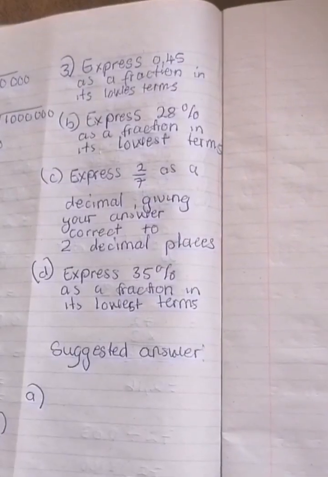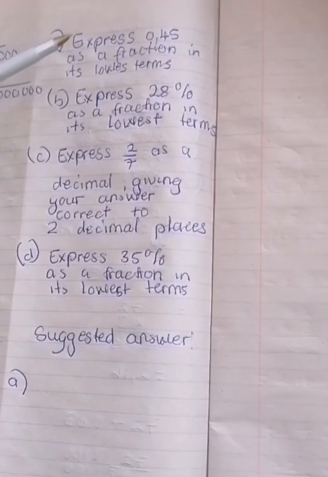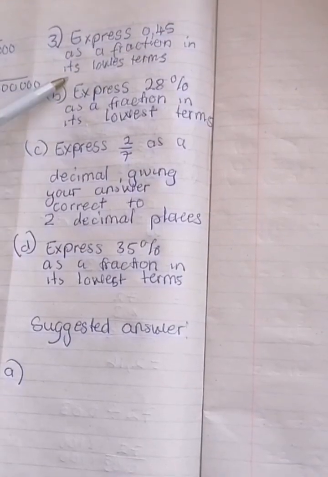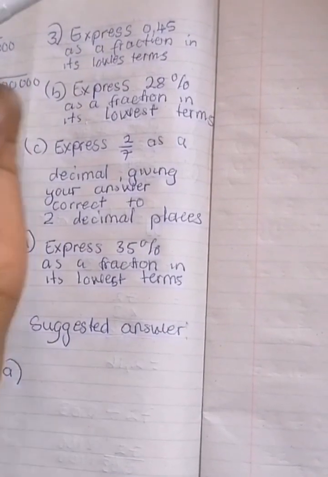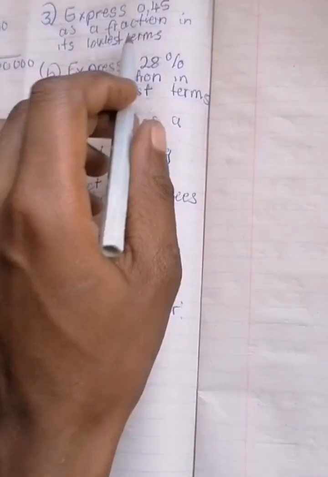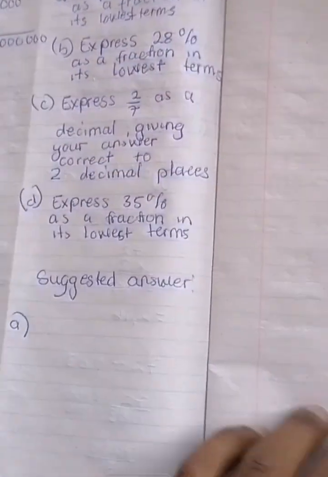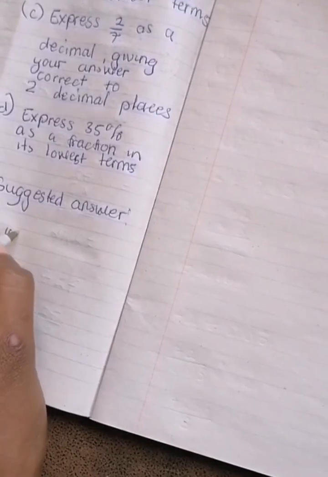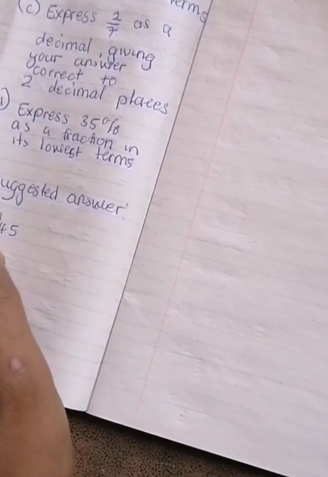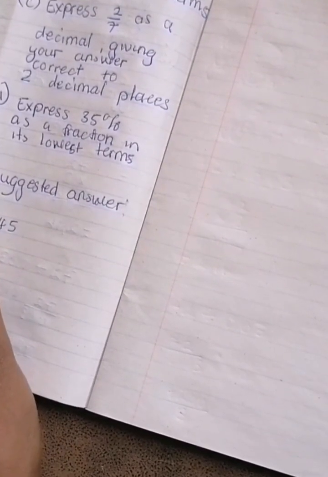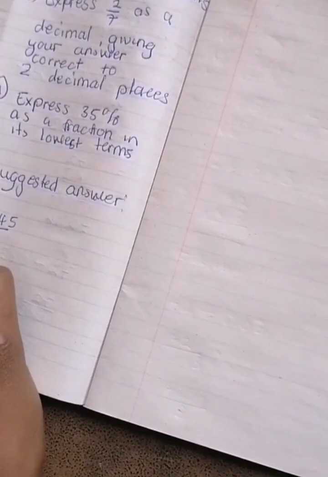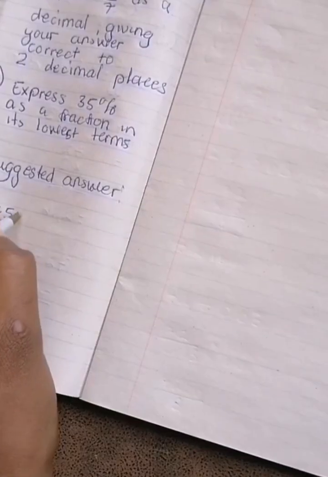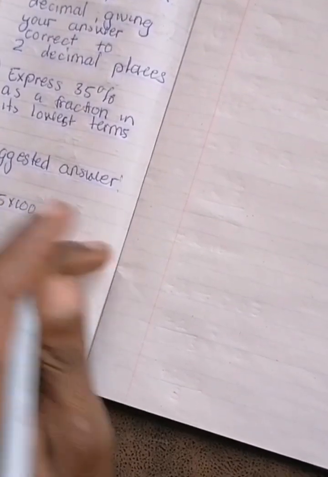Our next question, guys. Express 0.45 as a fraction in its lowest terms. 0.45 divided by 100 and multiplied by 100.